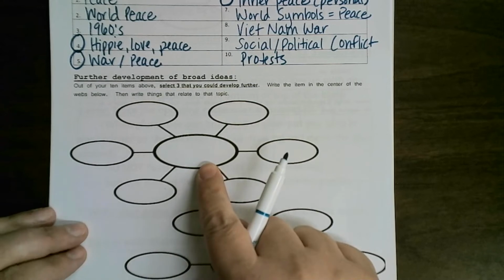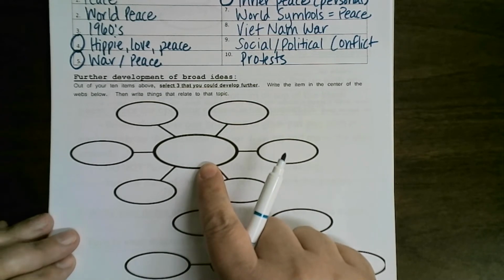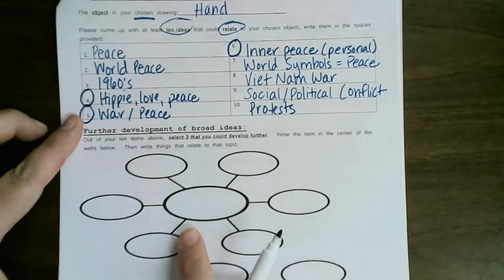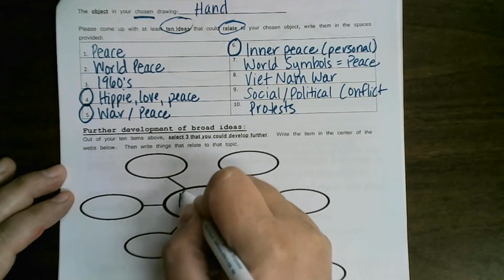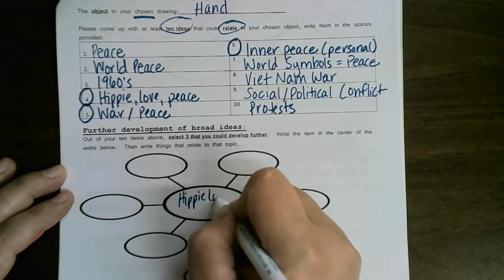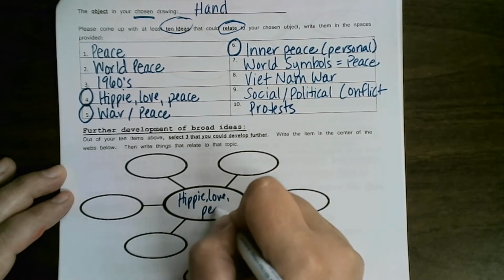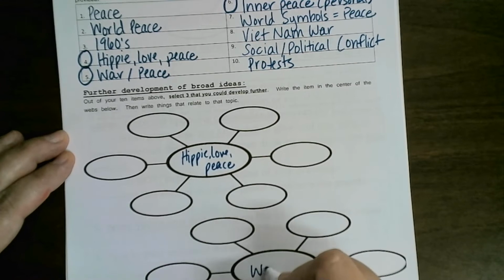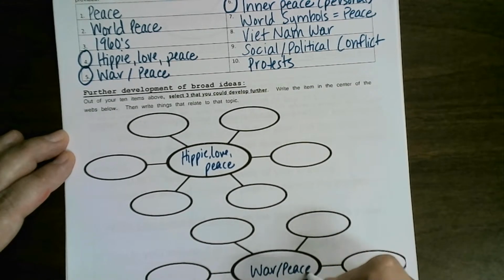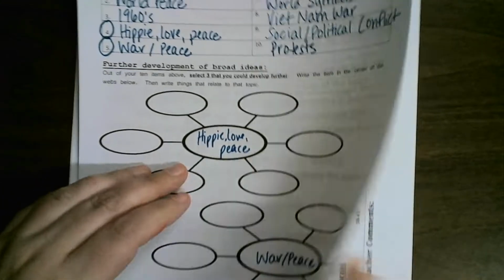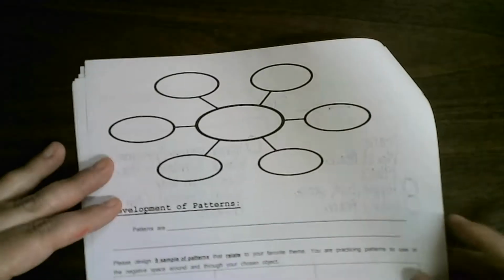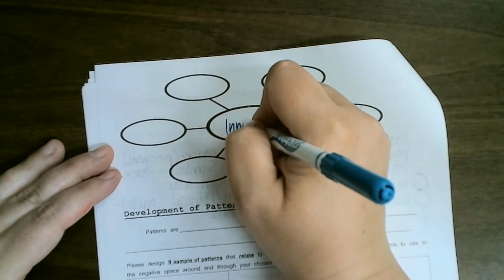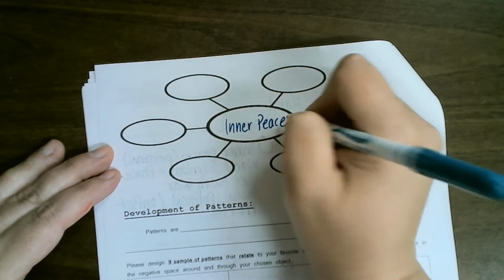And then you have these thought bubbles, and you're going to identify those 3, and you're going to develop them further. So in the center, I'm going to write each one. So this one is hippie, love, peace, war and peace. And then on the back, I'm going to do inner peace. Okay, so those are my 3 ideas that I'm picking.